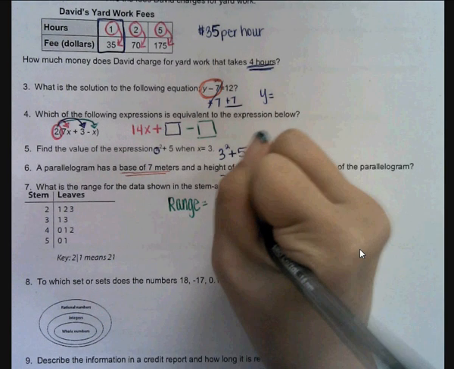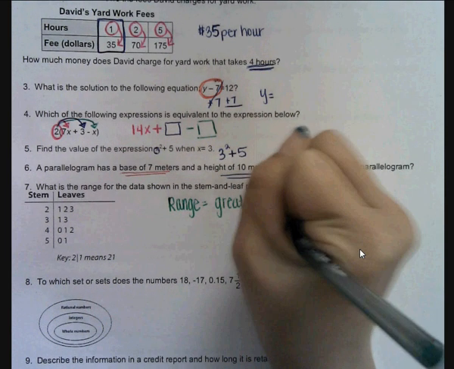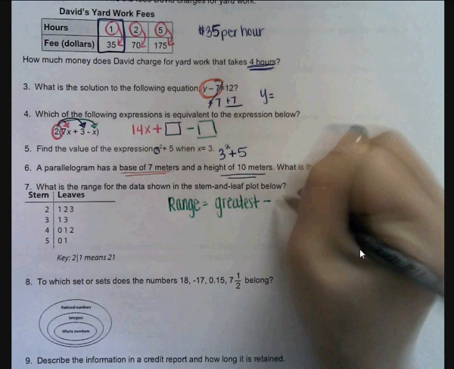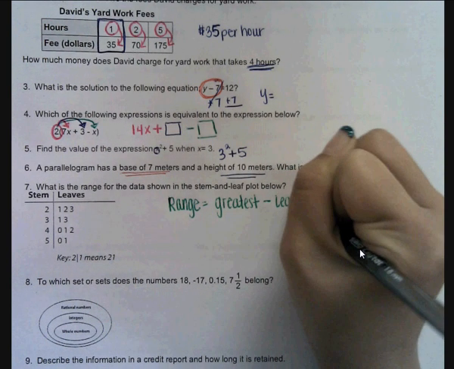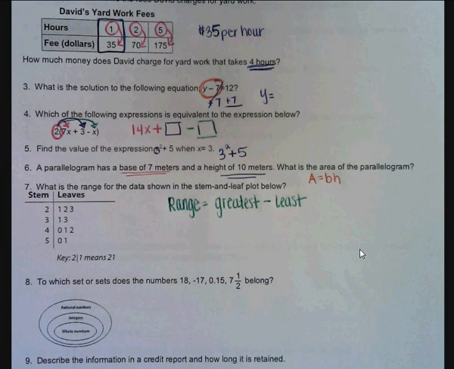All you need to do is greatest minus least. And that will give you your range.